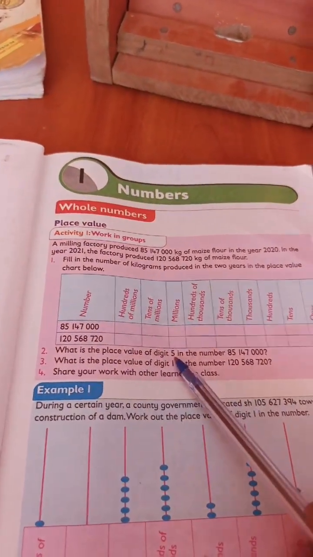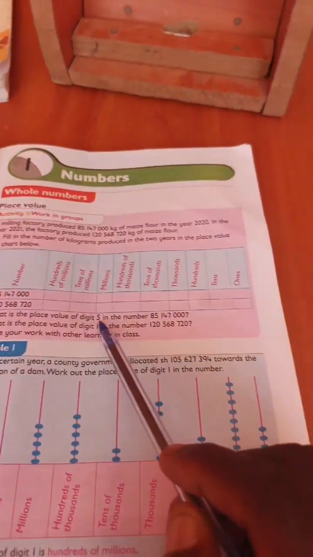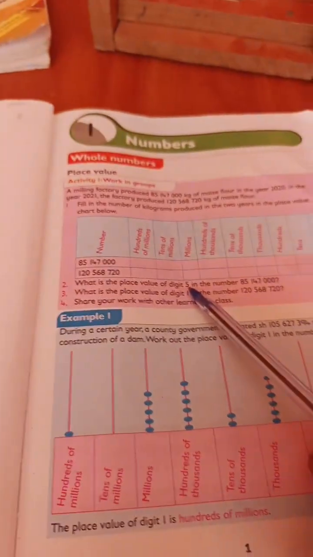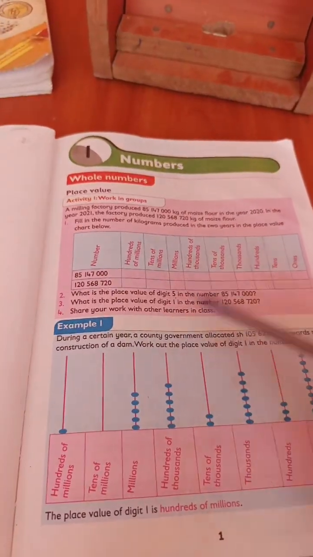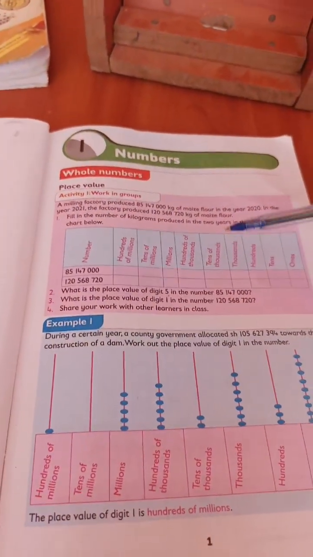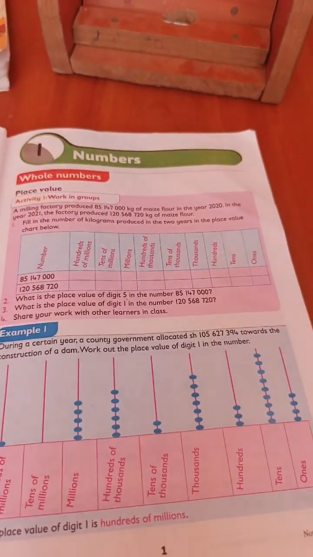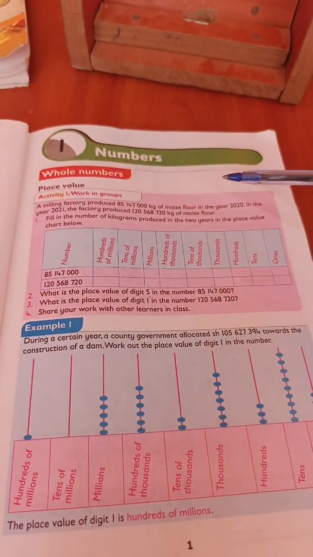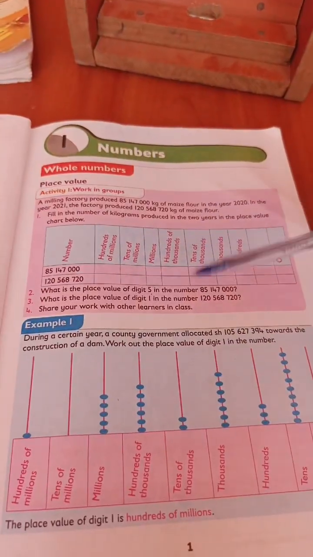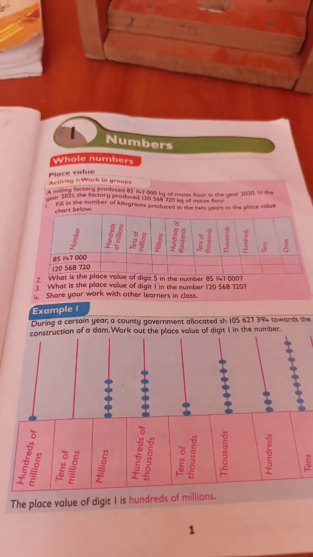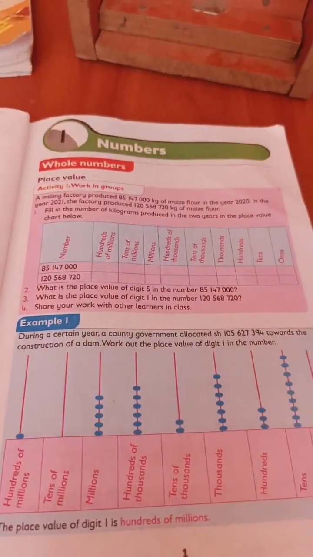Remember that I'm not teaching someone who has advanced in mathematics. My intention is to ensure that a learner who didn't get this well might repeat and reread it, so that he or she may get something at the end of the day.